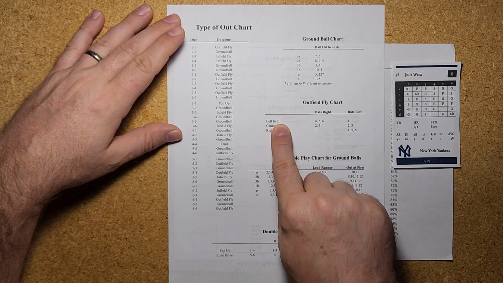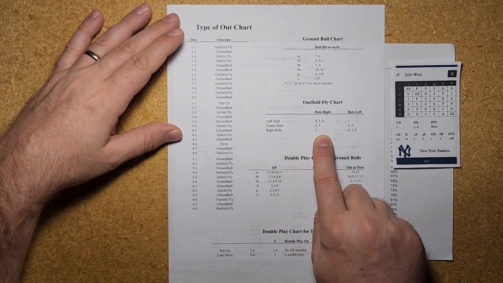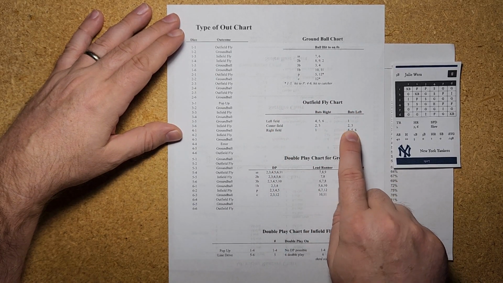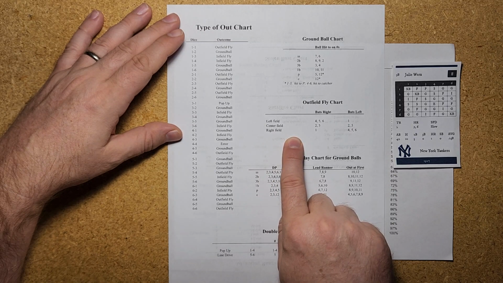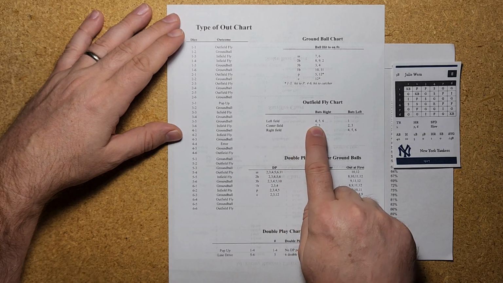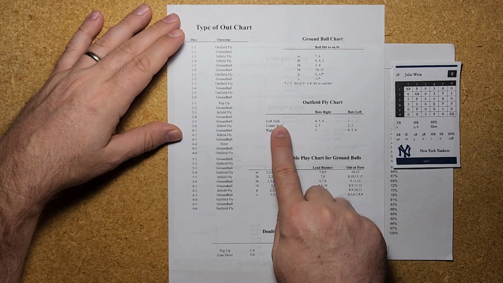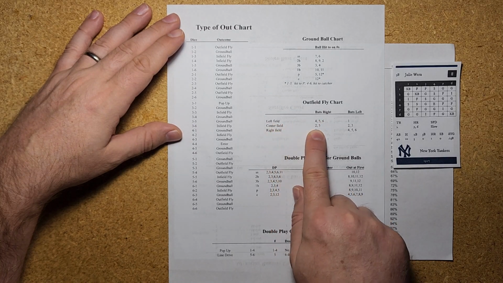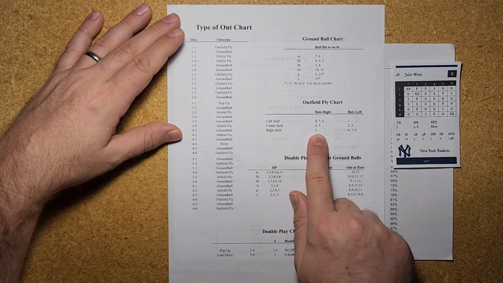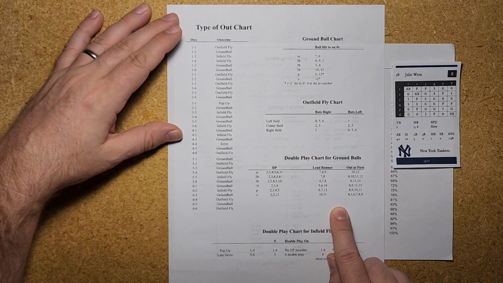There's an outfield fly chart, which works basically the same way. So if it's a right-handed batter or a left-handed batter, you roll 1d6, and then it tells you: 4, 5, 6 from a right-handed batter goes to left, 2 or 3 goes to center, and a 1 goes to right field.